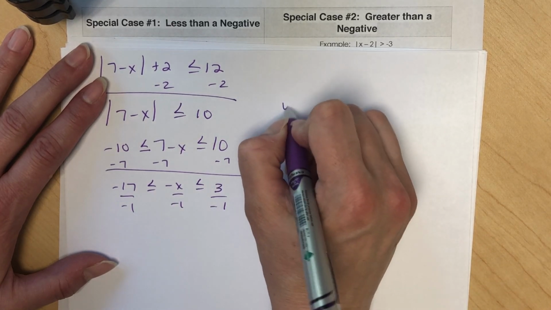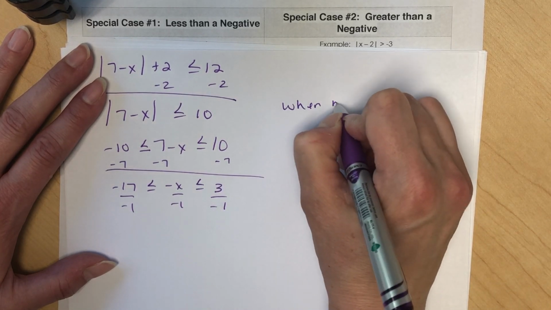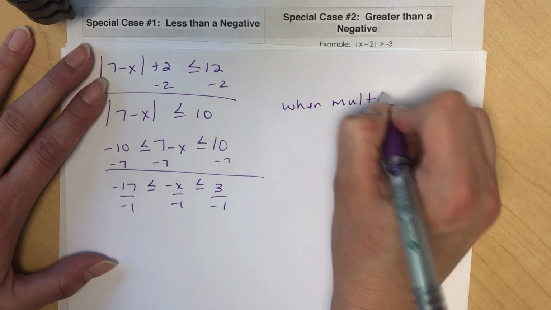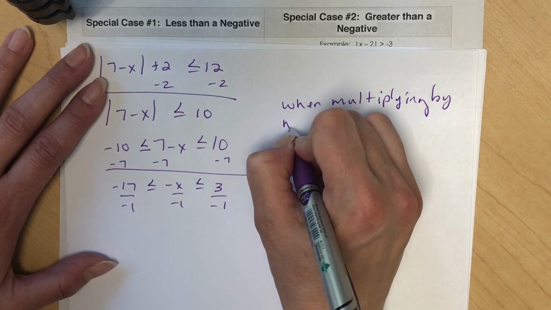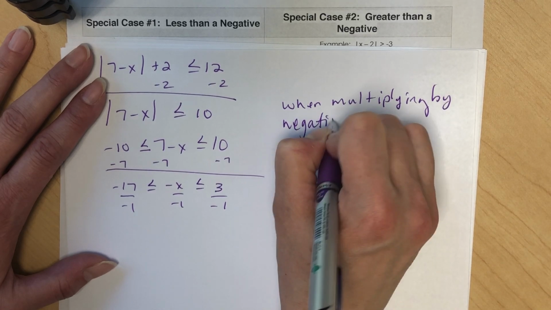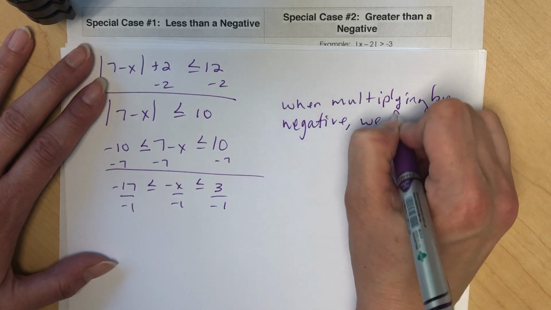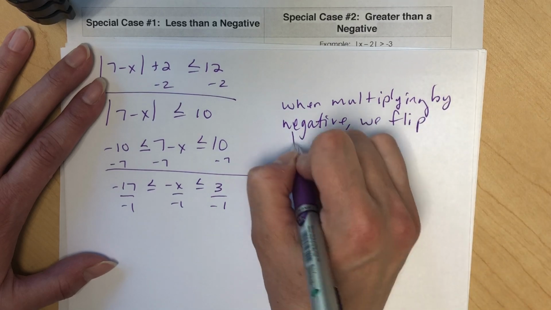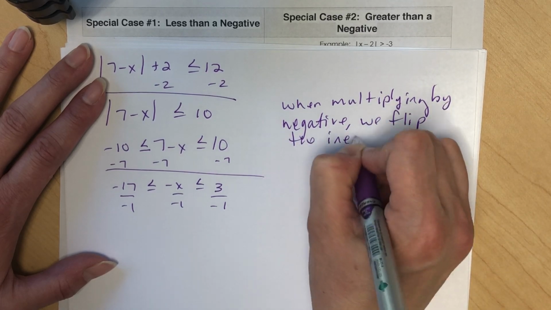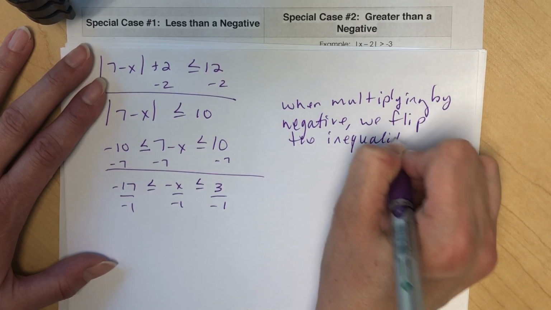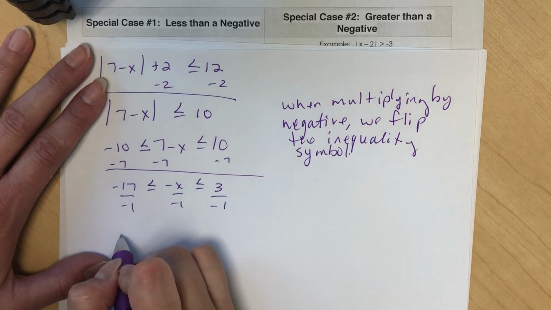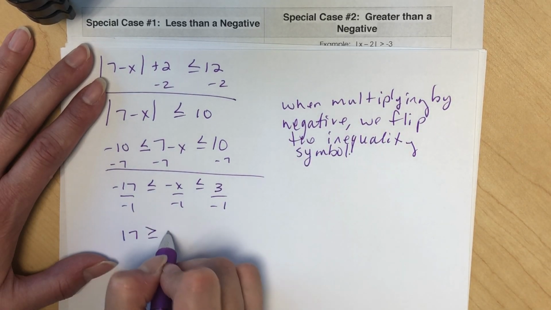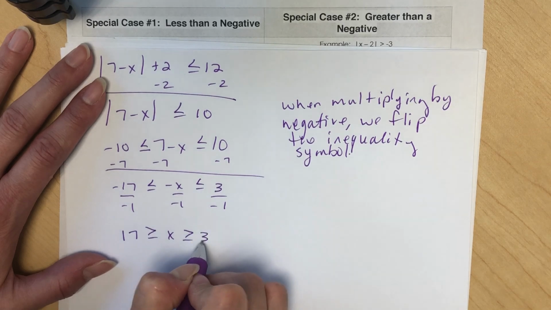When multiplying or dividing by negatives, we flip the inequality symbol. So we're going to have positive 17 greater than or equal to x greater than or equal to positive 3.